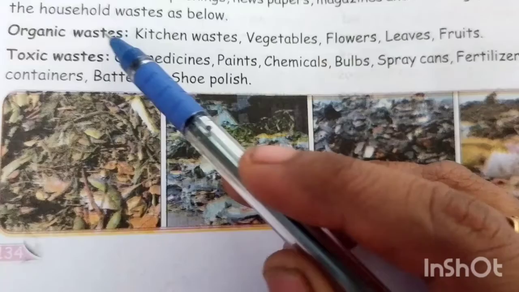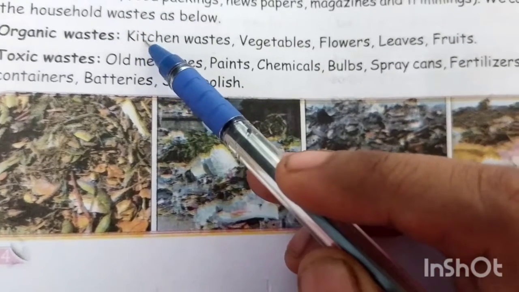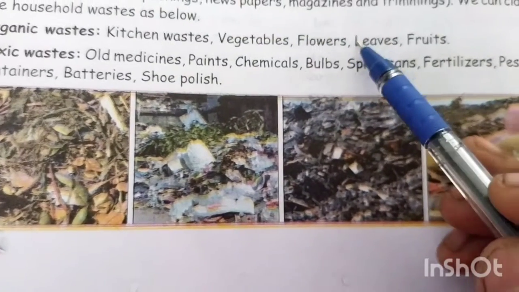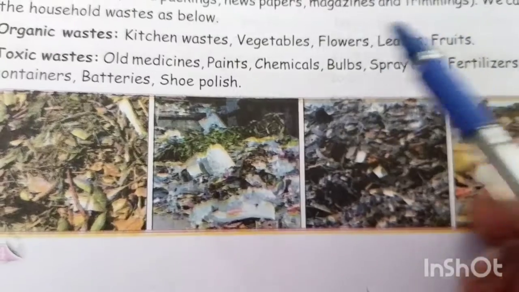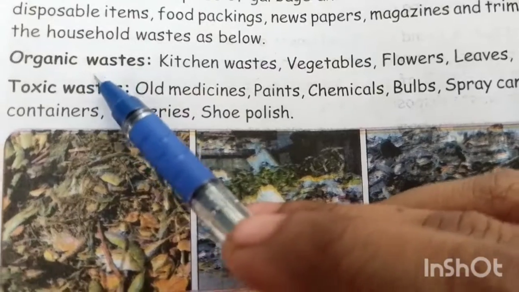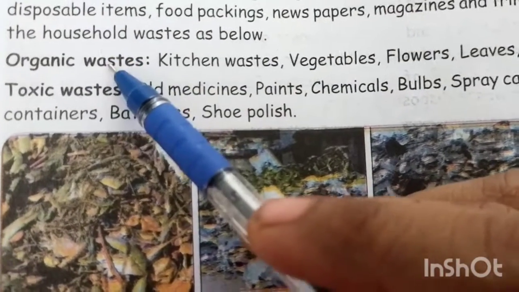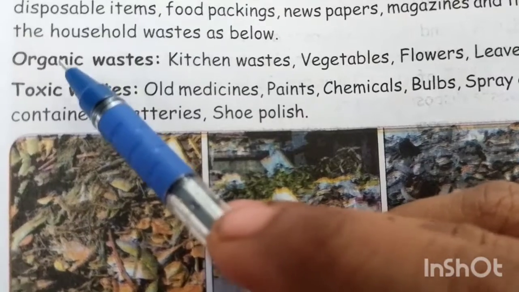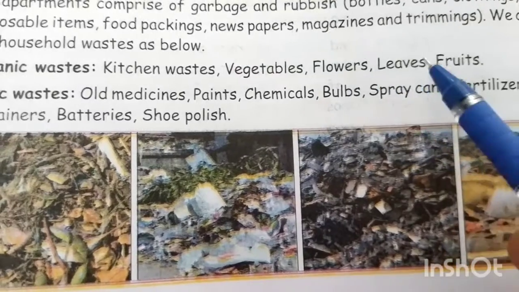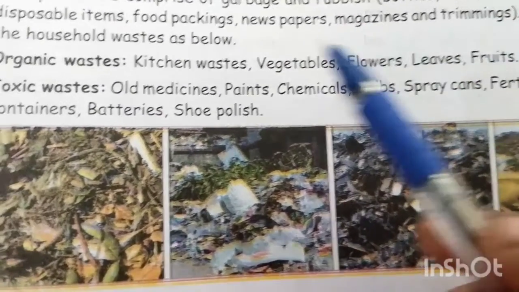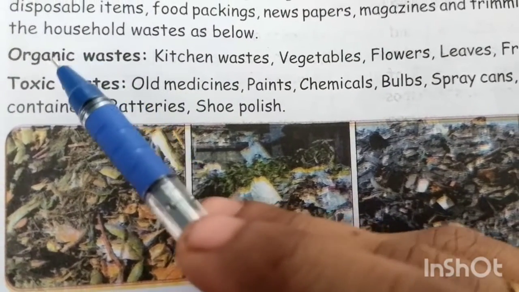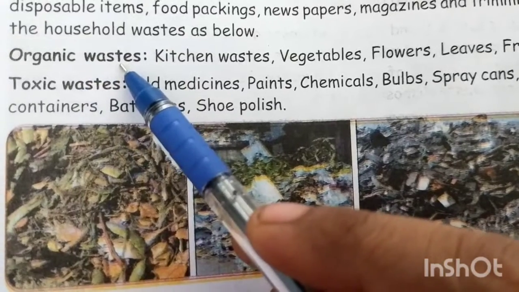The first one is organic wastes. Examples are kitchen waste, vegetable waste, flower waste, leaf waste, and fruit waste. Students, what is the meaning of organic waste? The waste which can be easily decomposed is called organic waste. Kitchen waste, vegetable waste, flower waste, leaf waste and fruit waste can be easily decomposed or degraded into the soil. So they are called organic wastes.